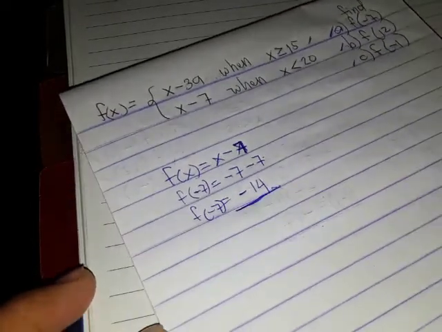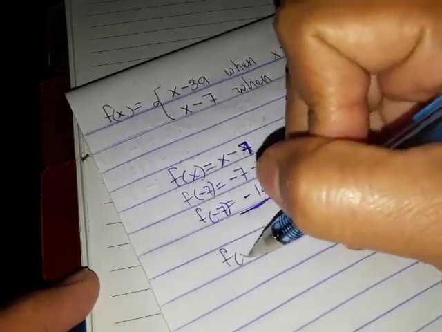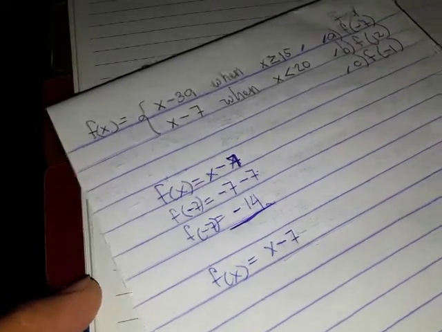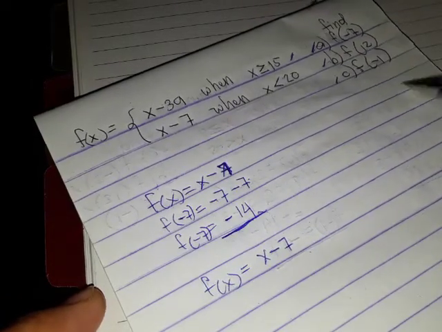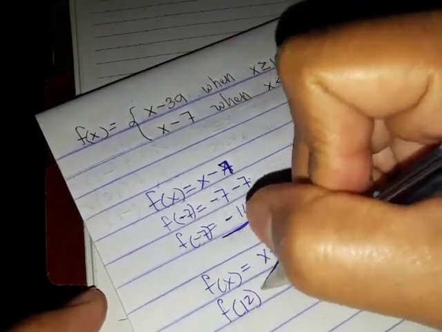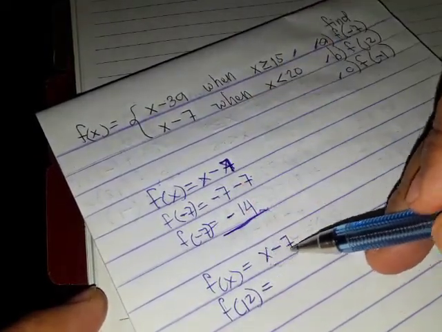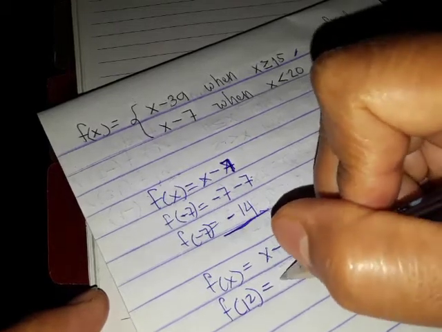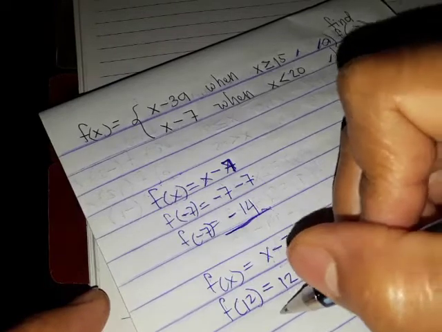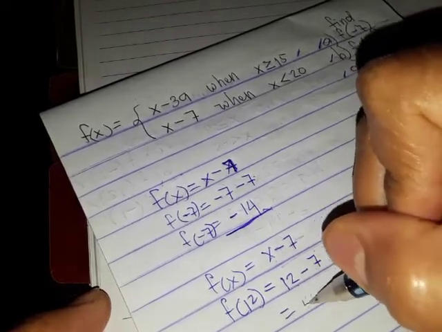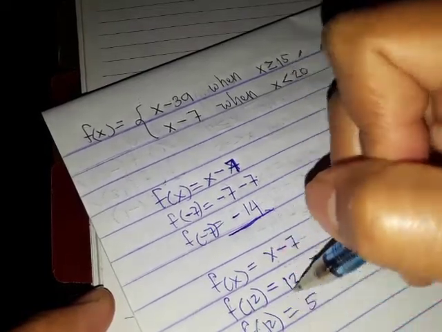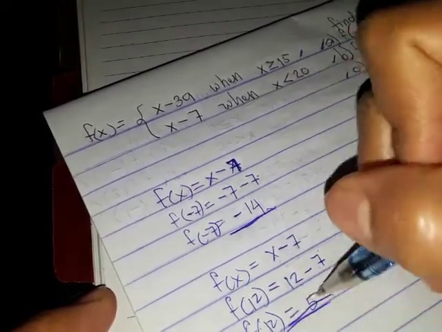Next, of course, we have f of x is equal to x minus 7. Our B is positive 12. So, palitan lang natin si x ng positive 12. Lahat ng x dito ay palitan ng 12. Okay, so x magiging 12 minus 7. So, 12 minus 7 is equal to 5. So, our f of 12 is equal to 5.